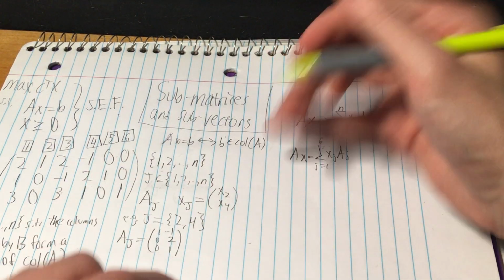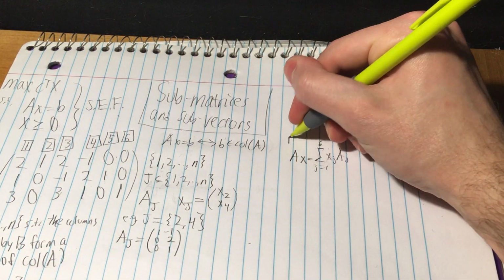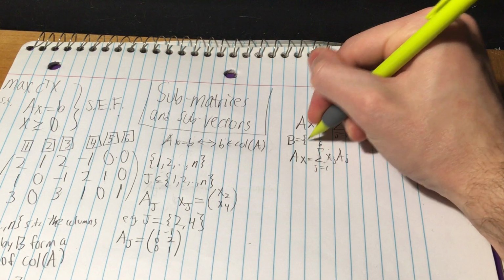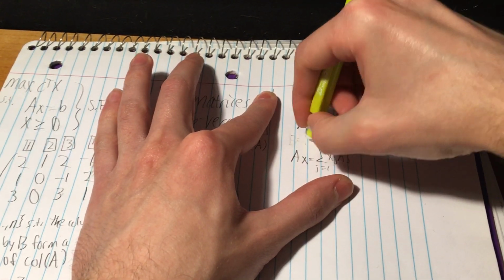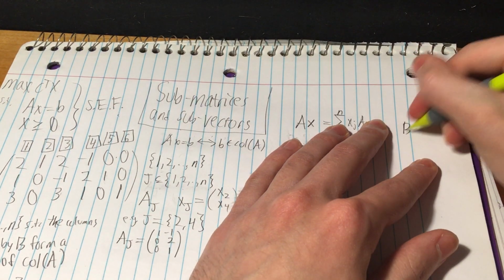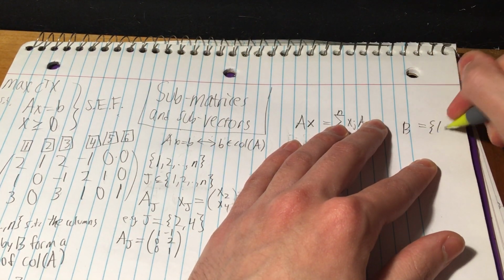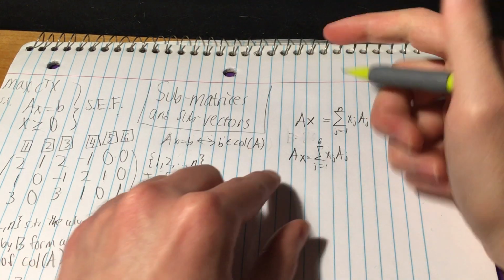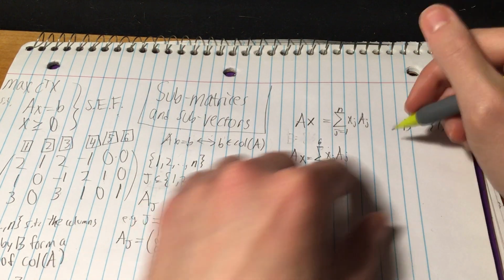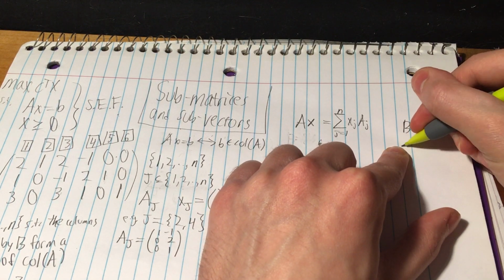And let's continue working, assuming that our basis is 1, 5, and 6. Over here, the basis is 1, 5, and 6. Sorry, one other piece of notation.